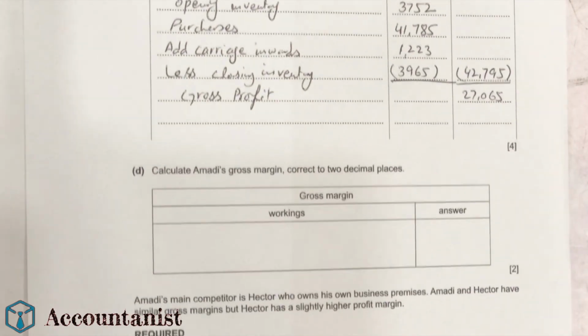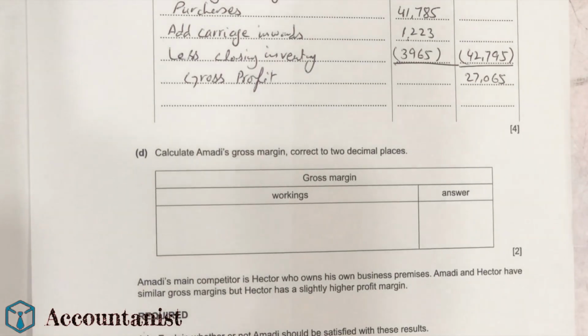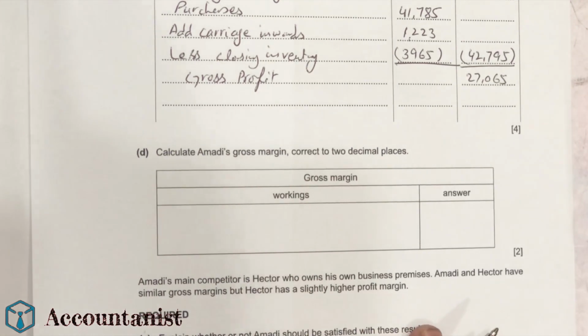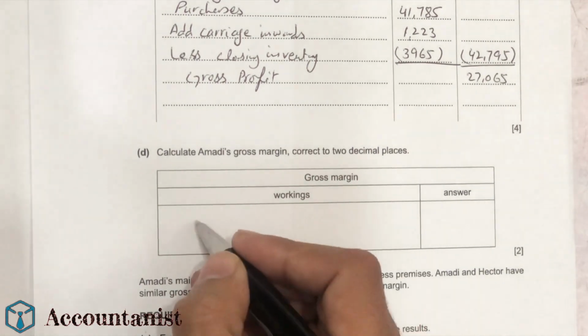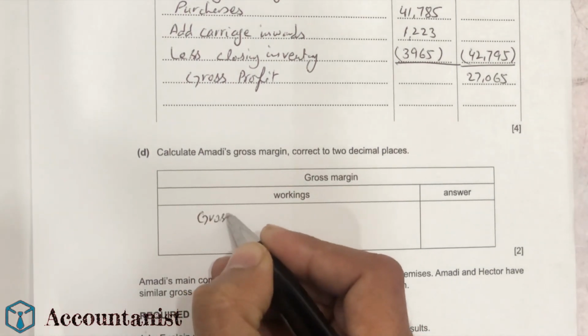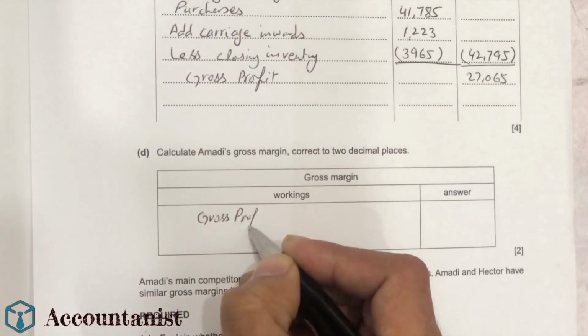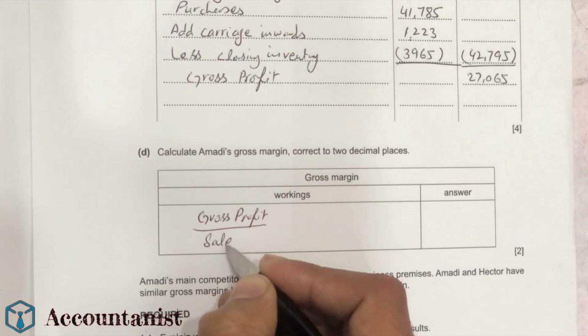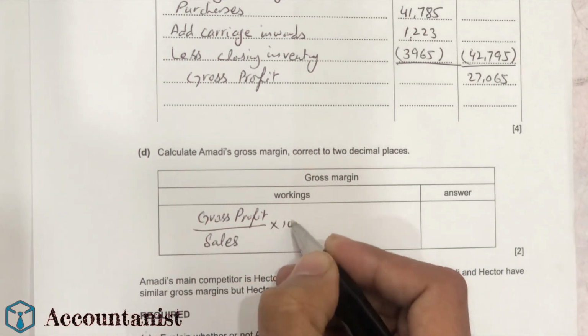The next requirement for this question is to calculate gross margin. So we know that the gross margin ratio is gross profit divided by sales, multiplied by 100.